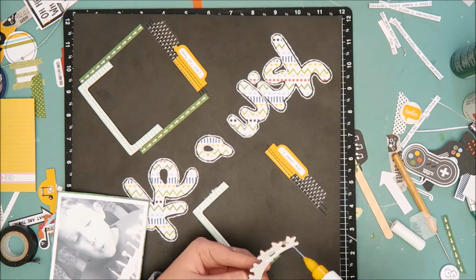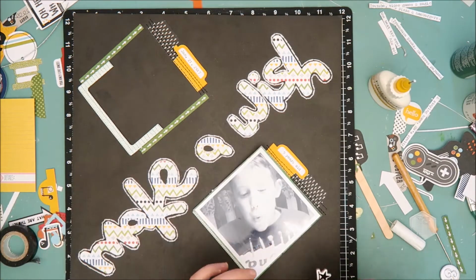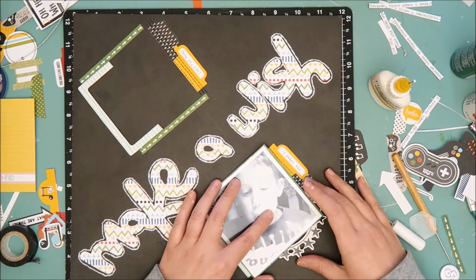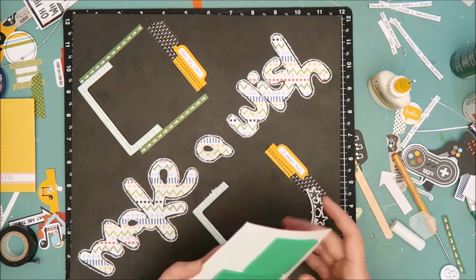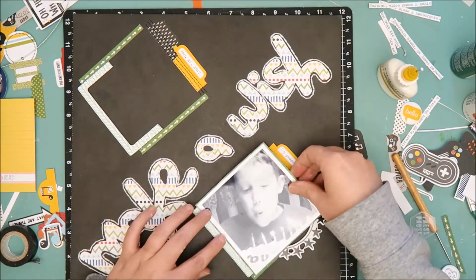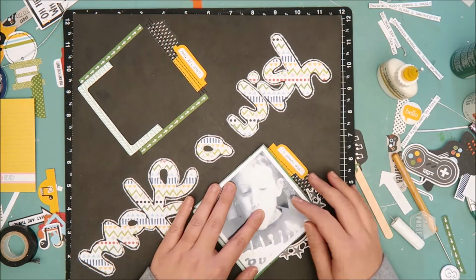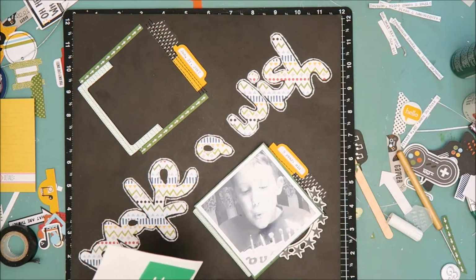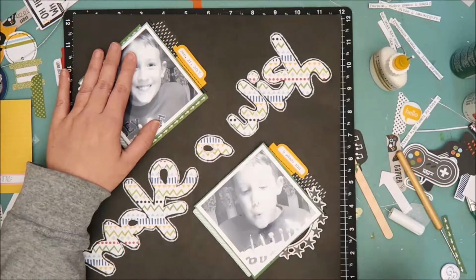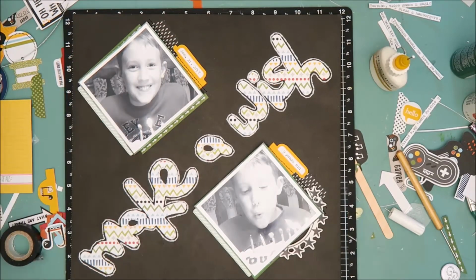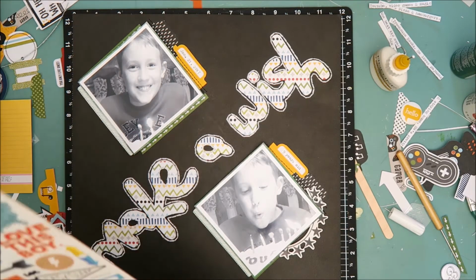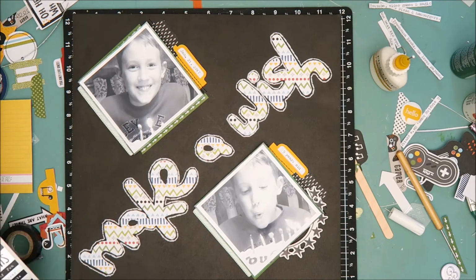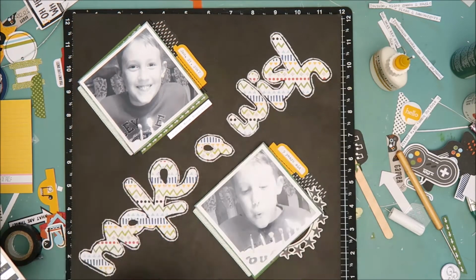I just absolutely love these photos of Aiden. I don't think I have ever gotten a clear shot of him blowing out candles before. This is the first time it's ever really been in focus. So I was really excited when I was going back through the photos from his birthday and saw that this one was crisp and clear, and that I would actually be able to scrapbook a photo of him blowing out candles. So I'm really happy with how this layout turned out. I love both of these photos of him. You can just see the pure joy on his face celebrating his birthday.